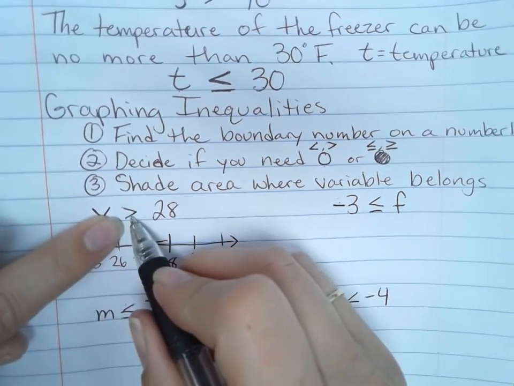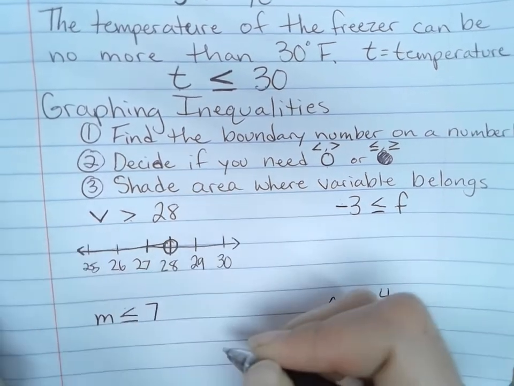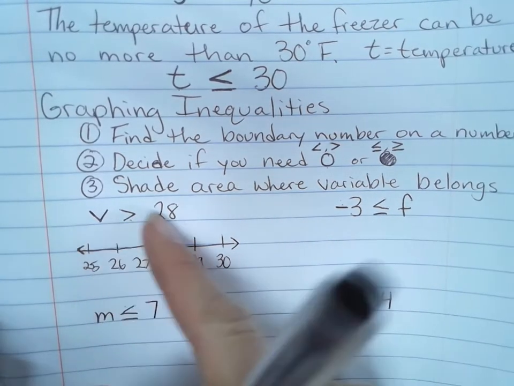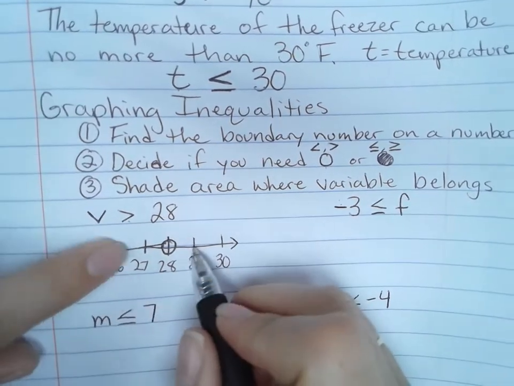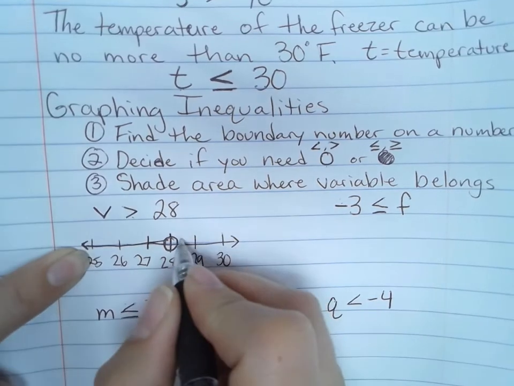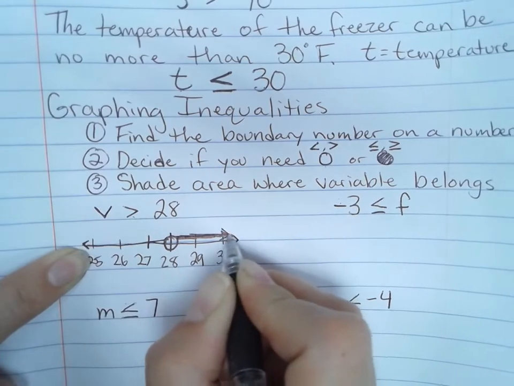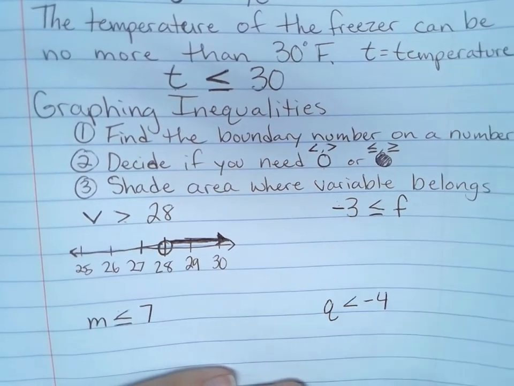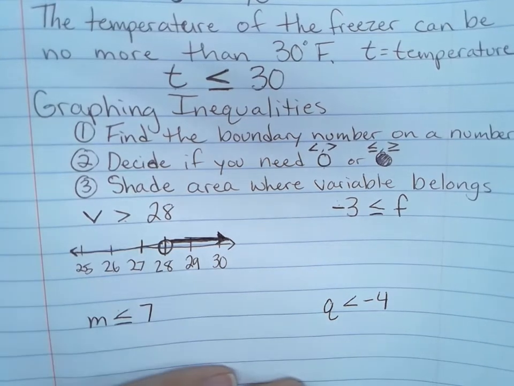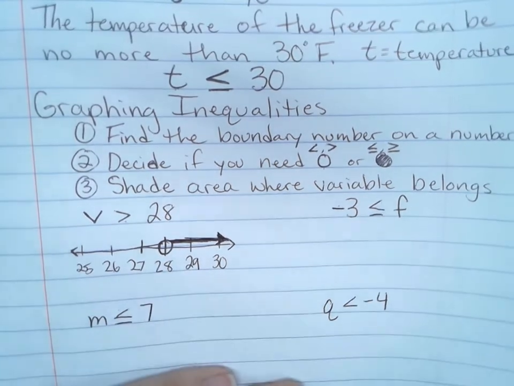Now, open dot or closed dot on 28? Because there's no equals here, this would be an open dot. So open dot on 28, meaning 28 is not included. But it says V is greater than 28. So which direction of 28 is greater than 28? It'd be this side. I'm going to shade it and make an arrow, because everything that direction is bigger than 28. And that's why you have to graph it. It's not just like an equation where you get it is this, and that's the only number it could be. No, it can be 29, it can be 30, it can be 29 and a half. It's any number bigger than 28.